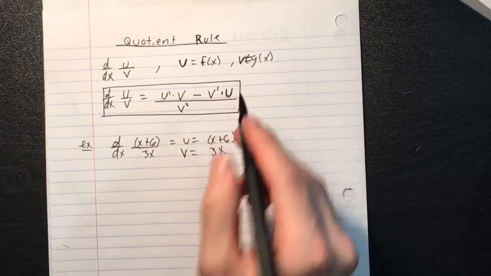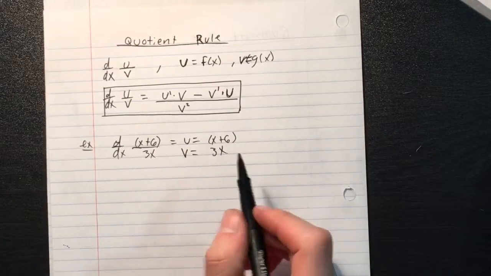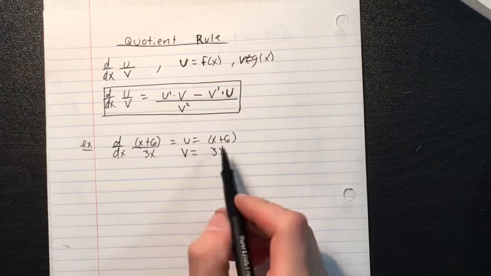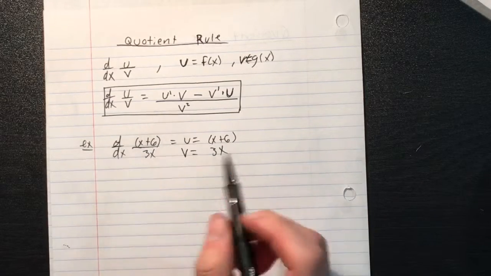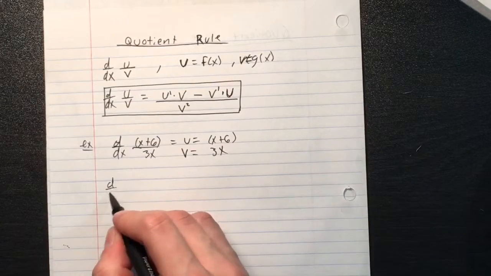Now plugging this into our formula, we know that the derivative of this will equal u prime, so I'll go ahead and write this again.